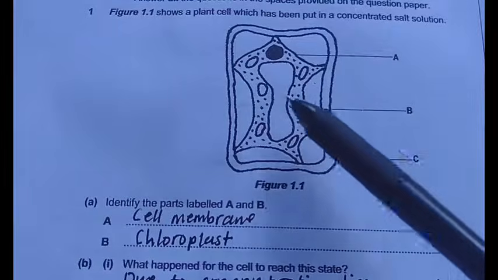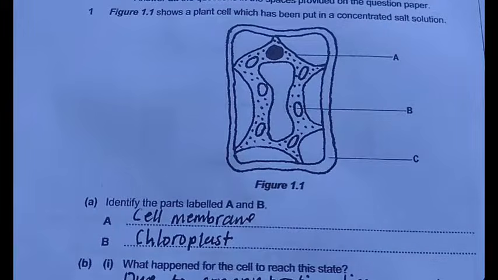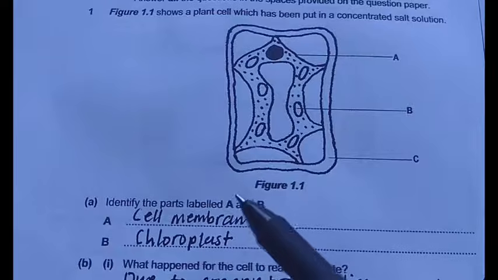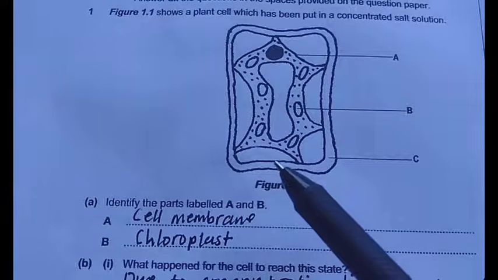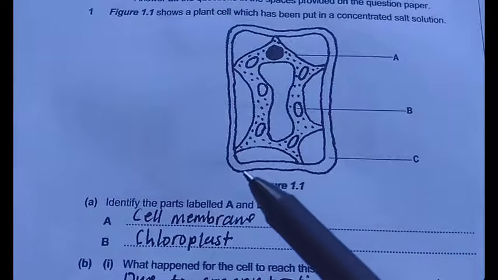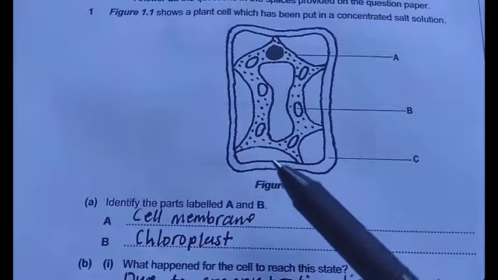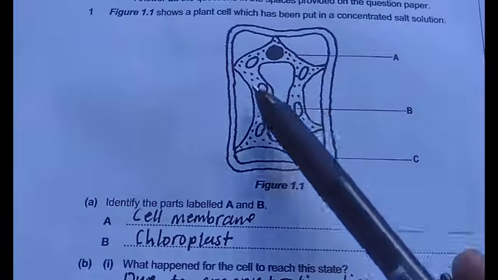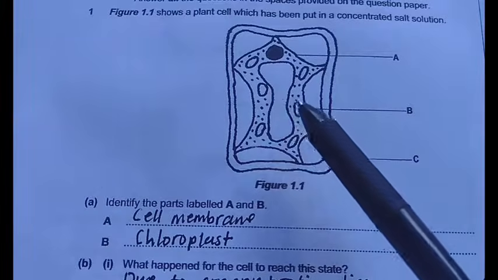We have cell plasmolysis. So when a cell is placed in a more concentrated salt solution, or a hypertonic solution, it loses water, and its protoplasm pulls away from the cell.